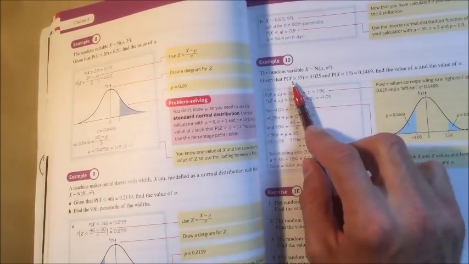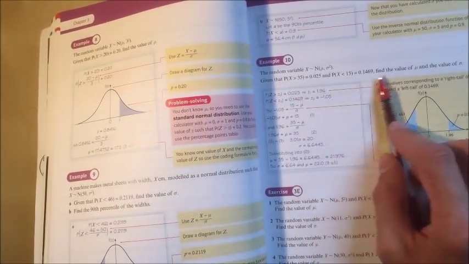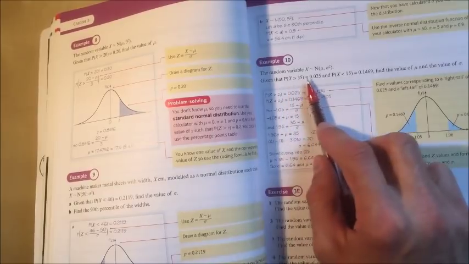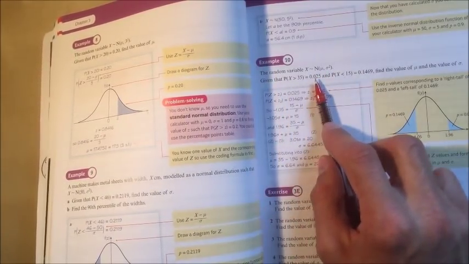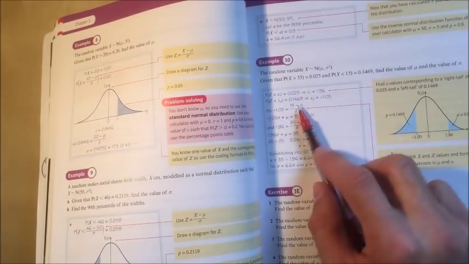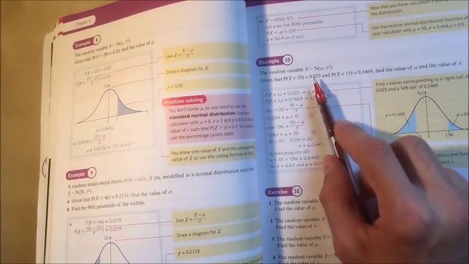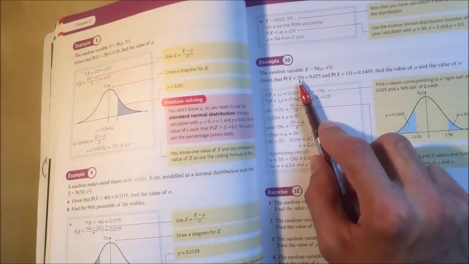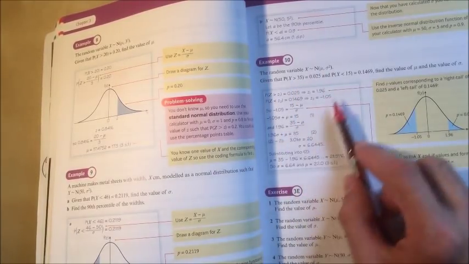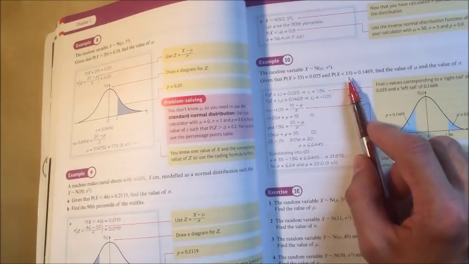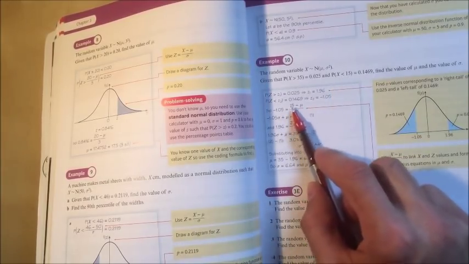They've got this information here and this information here, and we're asked to find mu and sigma. So we take this and we translate it into the world of z's. We take this and we translate it into the world of z's. So we should see 35 take away mu divided by sigma somewhere, and there it is. Look, that's that translated into z's. We should see 15 take away mu divided by sigma, and there it is translated into the world of z's.